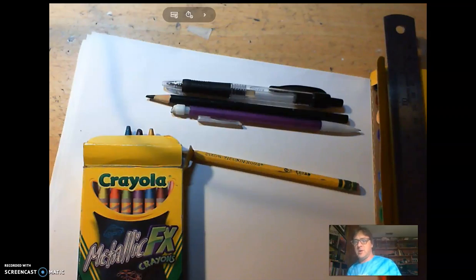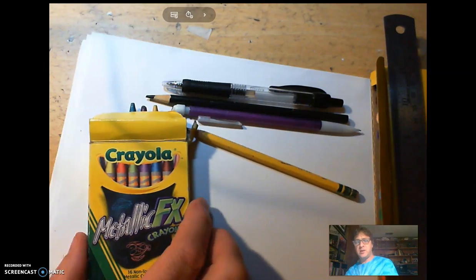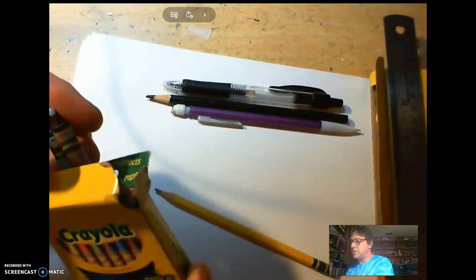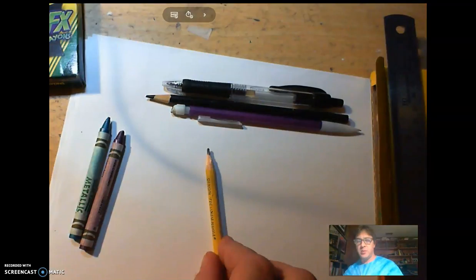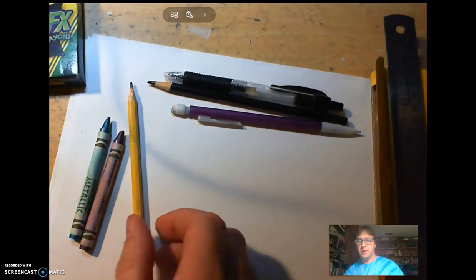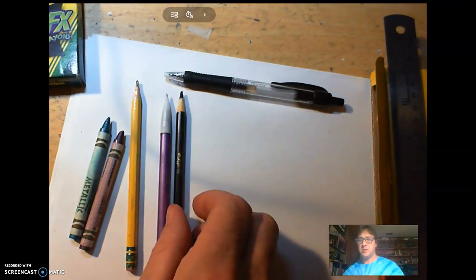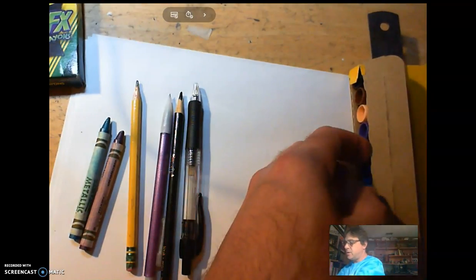All right, so here we have some different drawing materials. I have some crayons, and these are metallic crayons. Pretty cool. I'm going to just pull out a couple of colors here. You can use crayons. I've got a regular pencil, number 2 pencil. I've got a mechanical pencil. I've got a colored pencil. I've got an ink pen. And then I've got these Crayola markers here.